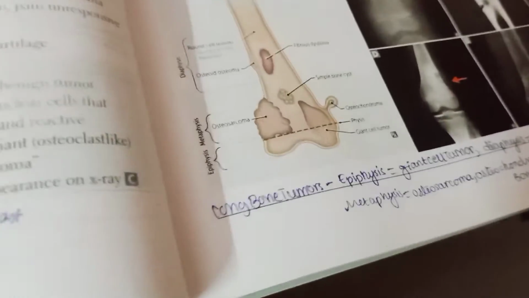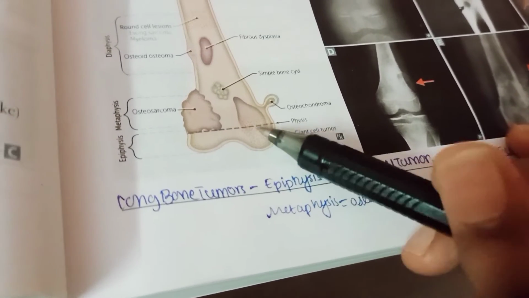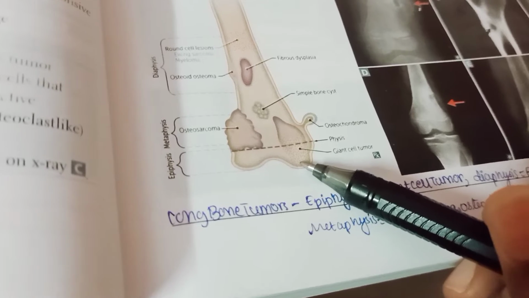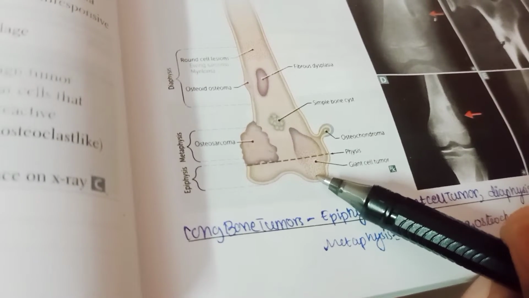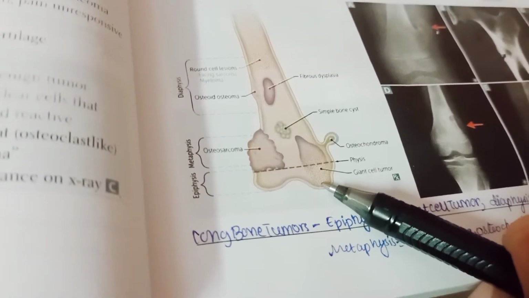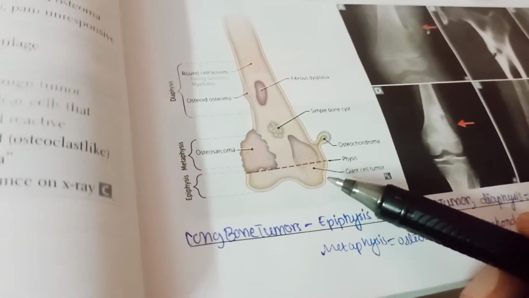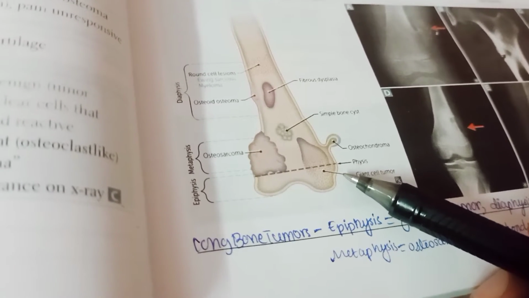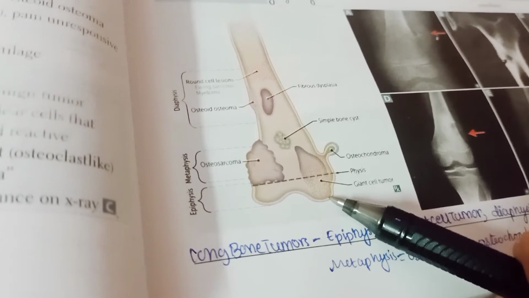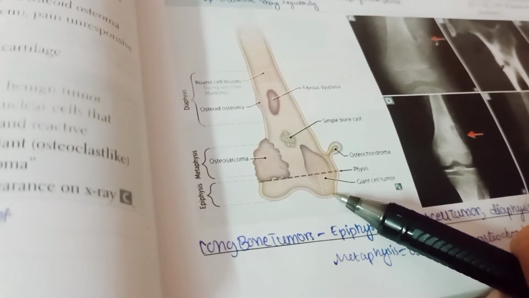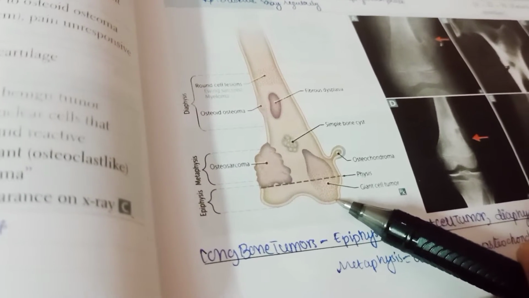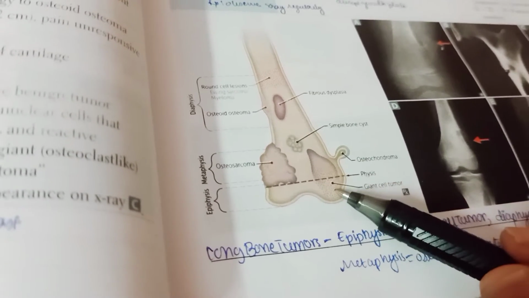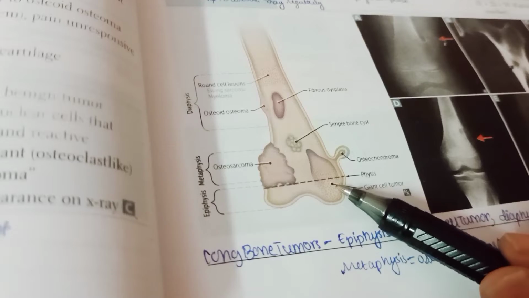Next, coming to giant cell tumor. You can see this diagram. Giant cell tumor develops in the epiphysis of a bone. It is most common in people in the 20 to 40 years range, and it is most common in the knee region. It is a locally aggressive benign tumor. It has neoplastic mononuclear cells that express RANK ligand. RANK ligand is expressed on osteoblasts and reactive multinucleated giant osteoclast-like cells, that is osteoclastoma. Giant cell tumor is an osteoclastoma.